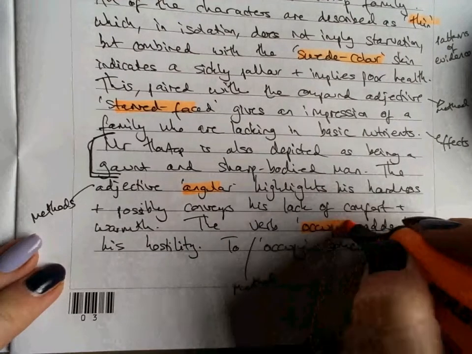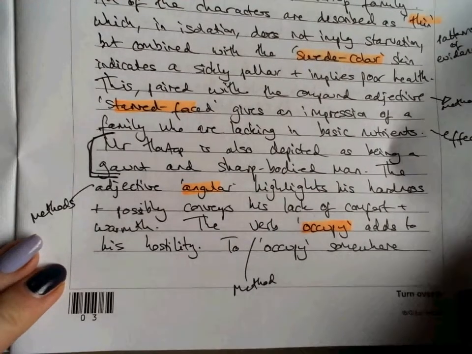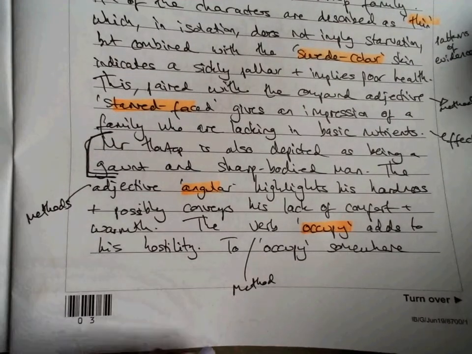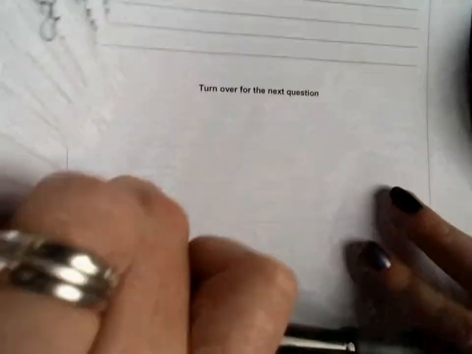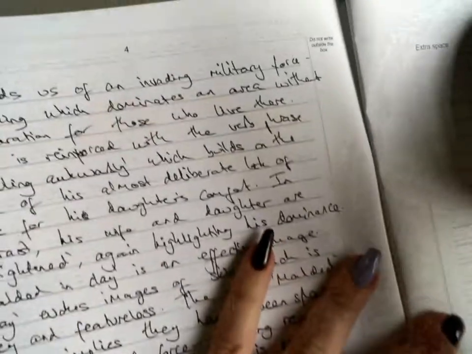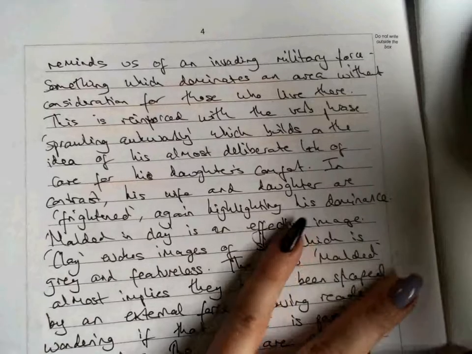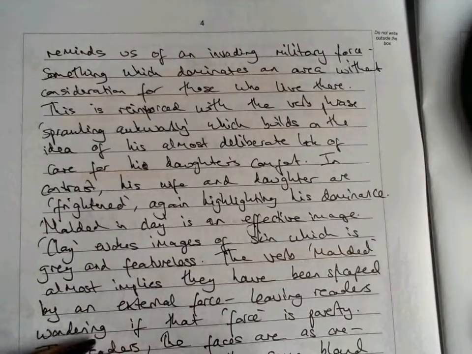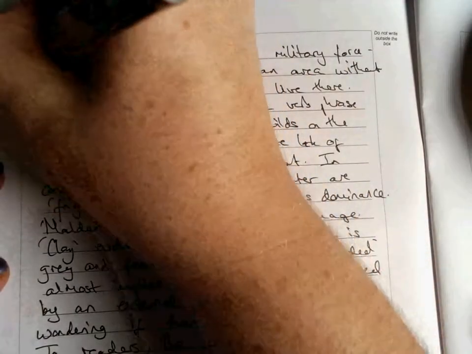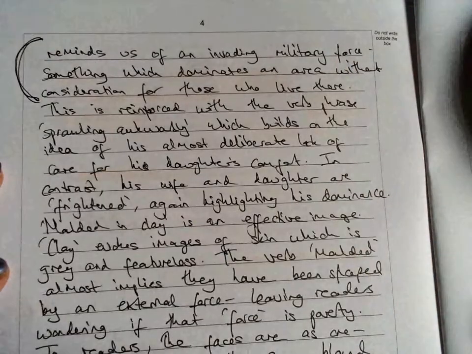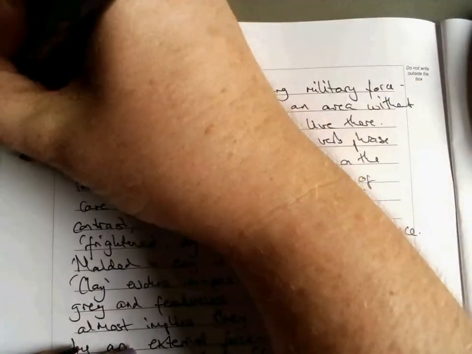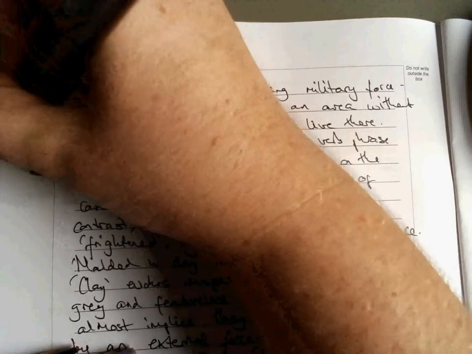And so I'm going to talk about the verb occupy adds to his hostility. And really zooming in, which is a key thing for this question. To occupy somewhere, sorry, I must have turned my page, reminds us of an invading military force, something which dominates an area without consideration for those who live there. So if I had to identify the bit where this goes really high level, this is the bit, because this is your original analysis. It's offering a really different interpretation.